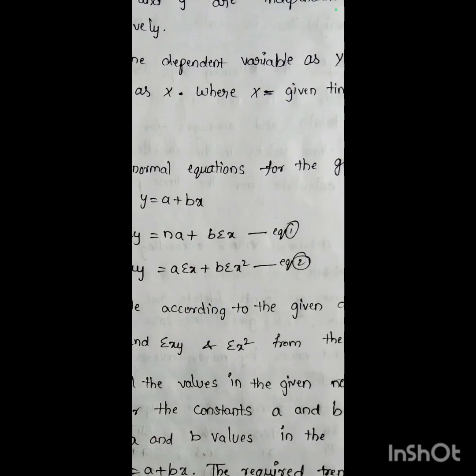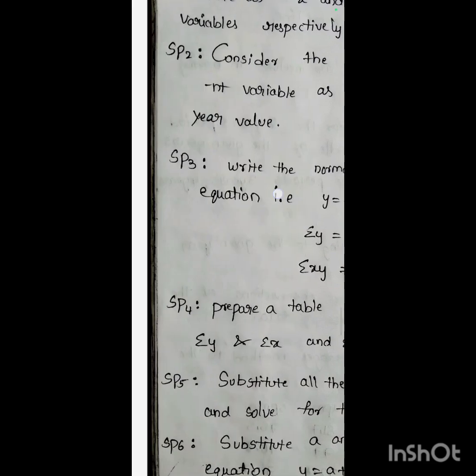Next, step number 3, write the normal equations for the given straight line equation by using Legendre's principle. y equals a plus bx is our fitting equation, the trend line equation. First you have to take the summation of the equation, then you will get the normal equations. Sigma y equals n into a plus b into sigma x. Next, sigma xy equals a into sigma x plus b into sigma x square. Put these as equation 1 and equation 2 respectively.